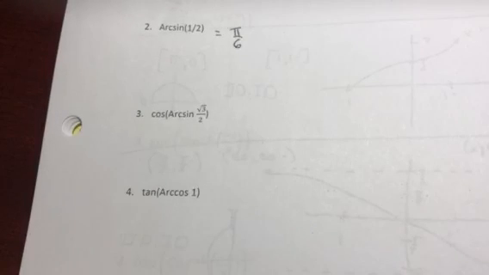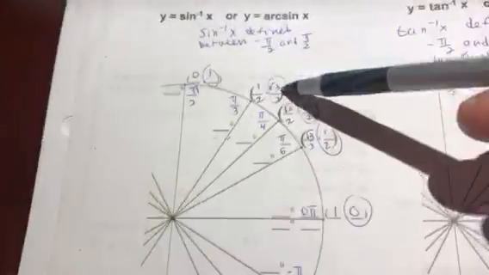Cosine of arc sine of root 3 over 2. So we need to know when sine is going to be root 3 over 2. And sine is root 3 over 2 at pi over 3. So it wants to know what the cosine of pi over 3 is.